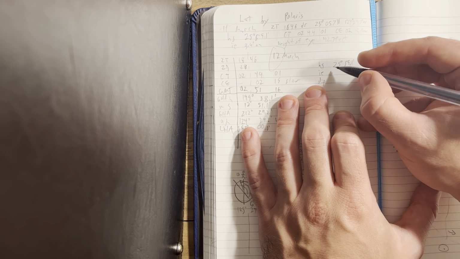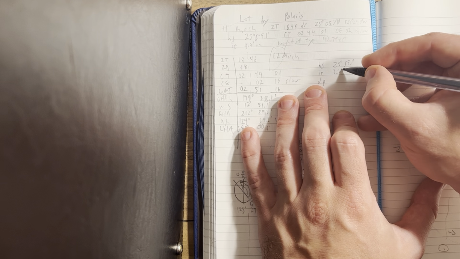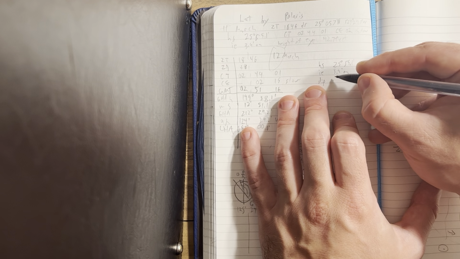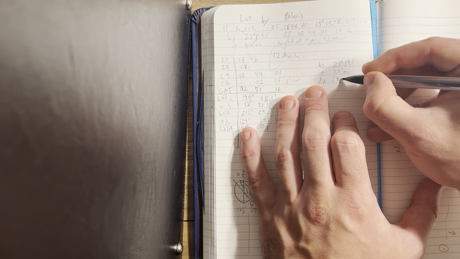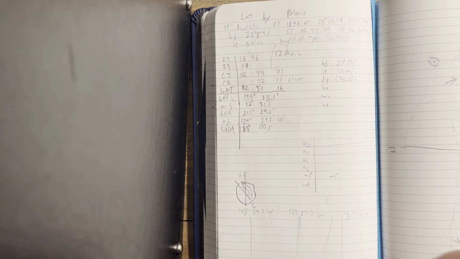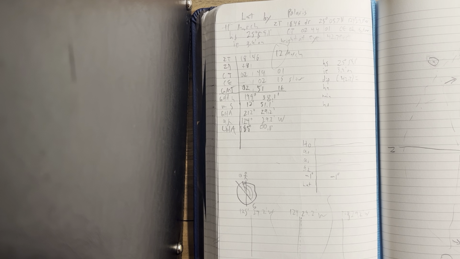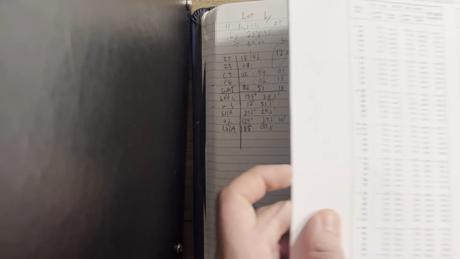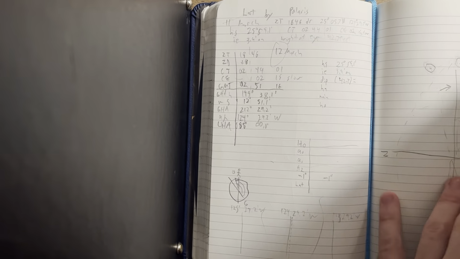Our IE, our index error, is 3.9 minutes on. Our height of eye is 42.7 feet, which is equivalent to whatever we'll find it to be. So we come to the first page of the book, the altitude corrections, and we'll see. Just lost the page. No, okay.